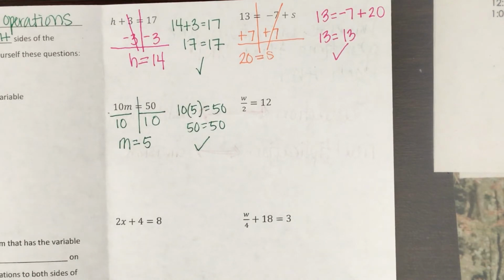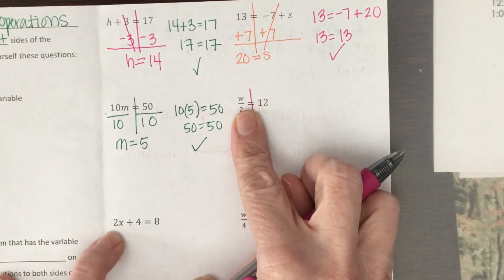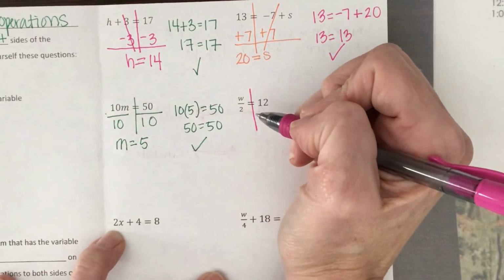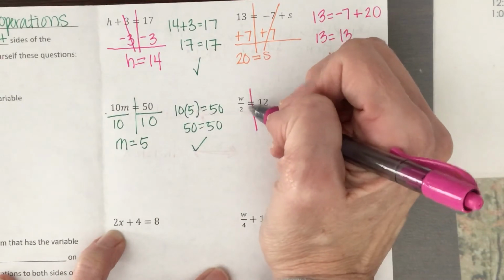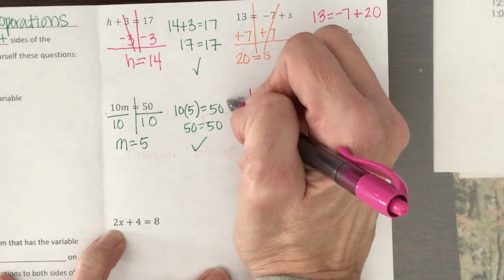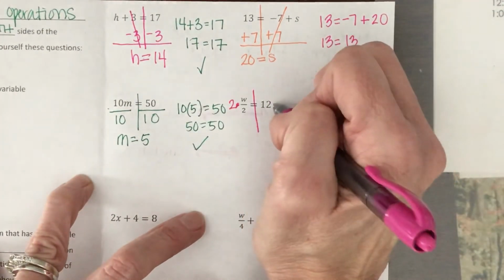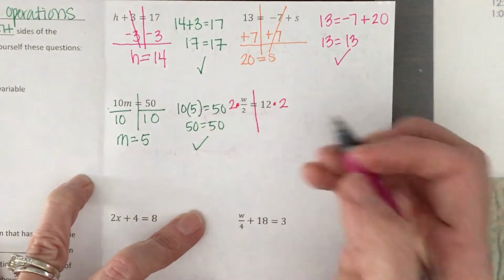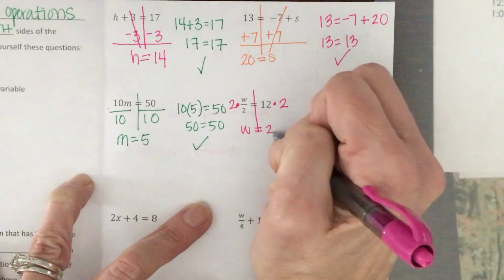All right, w over 2 equals 12. So this fraction bar really means division. So the opposite of a division is multiplication. So I'm going to go ahead and do the opposite of division, which is multiplication. So I'm going to multiply each side by 2, or 2 over 1, okay? So whatever I do to the one side, I do to the other. So over here, 2 divided by 2 is 1, so I'm left with w. And 12 times 2 is 24.